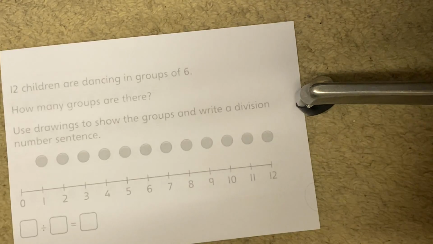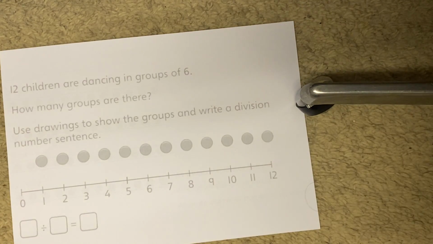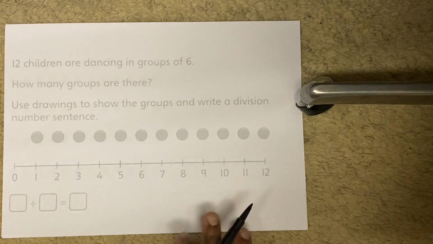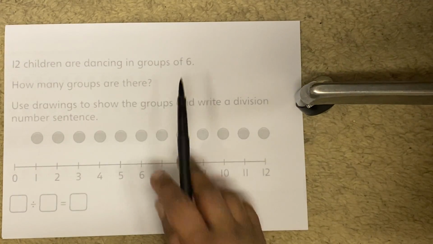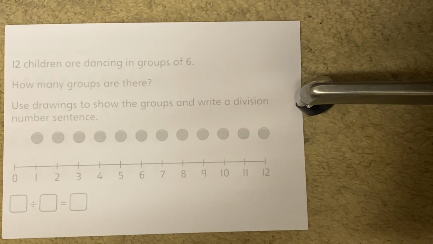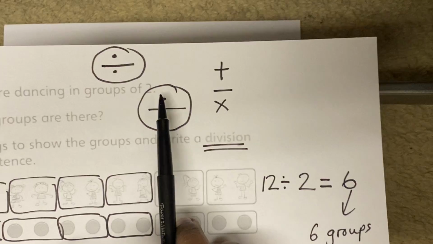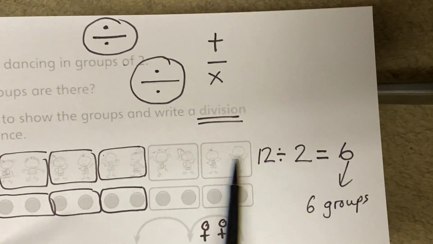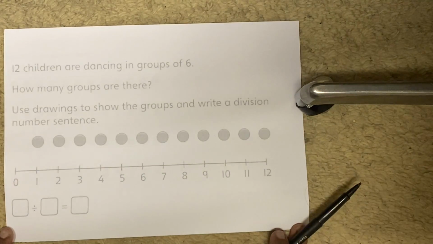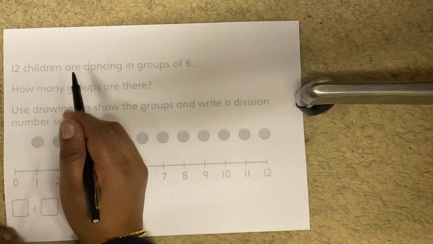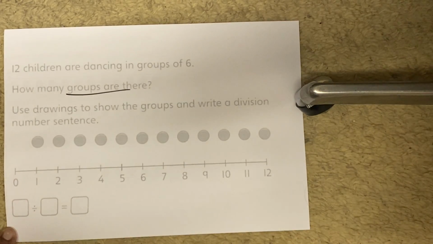Let's go to the next question. Ooh, now we have 12 children dancing in groups of 6. So that means I need 6 people in one group. Before, it was groups of 2. See, 2, 2, 2, 2, 2. Now I need 6 in a group. How many groups are there? That's the question. How many groups are there?